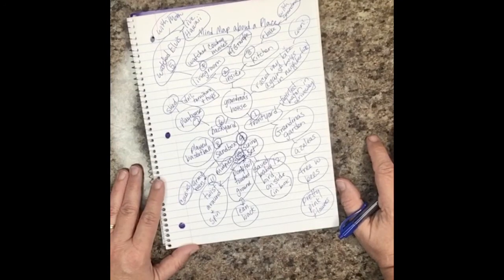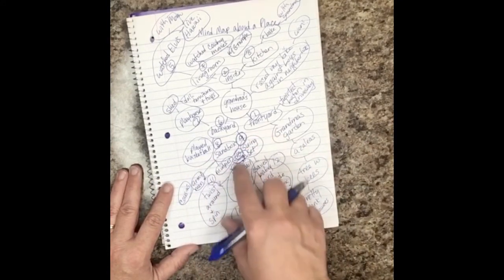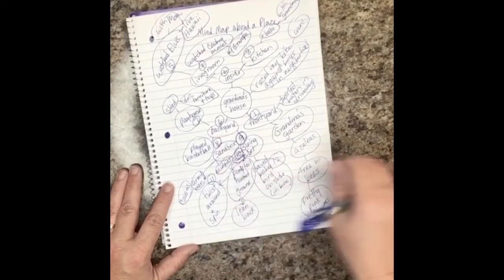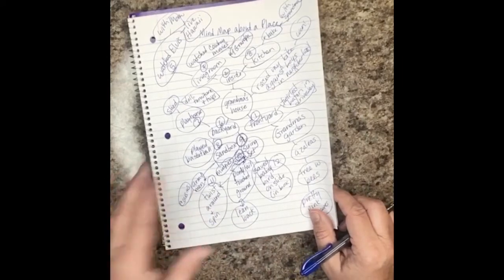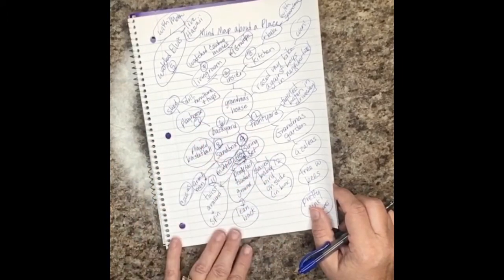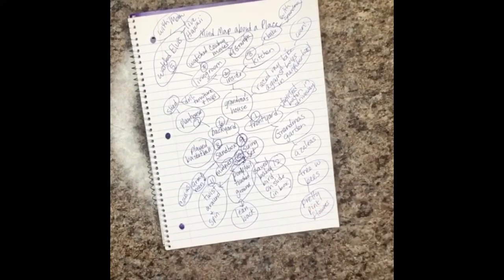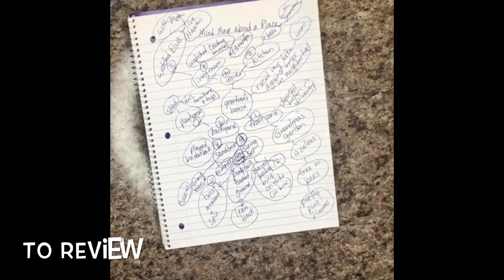And if I wanted to get even more specific and more detailed, I could take one of these different things, like the sandbox or the swing set, and I could brainstorm again to get even more specific and get those sensory details in there and things like that. That's when I really want to do something that's a very close-up look at a particular object or a particular place. And this is my mind map about a place. That's how you do it.